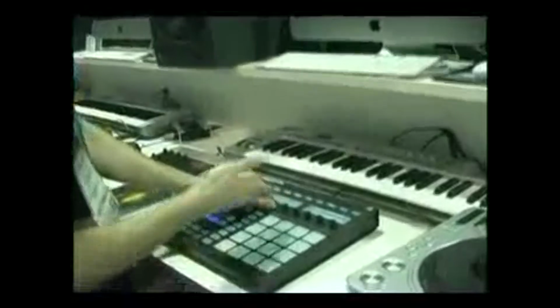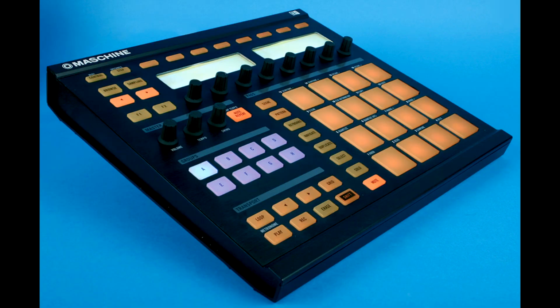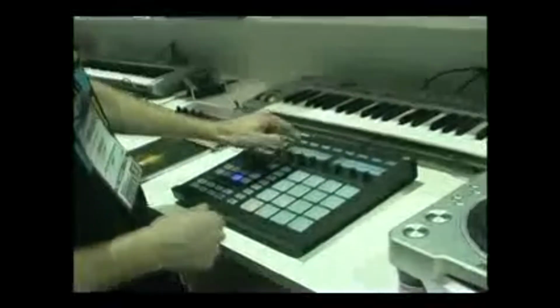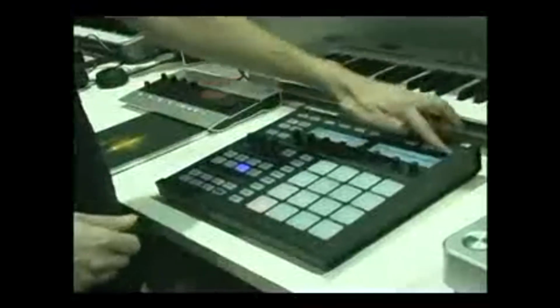Today we're going to be talking about Maschine, the MPC killer! No one else is illa. We're going to be talking about Native Instruments Maschine. What had happened was... Native Instruments dropped Maschine around 2009.